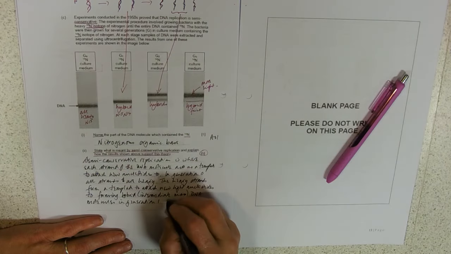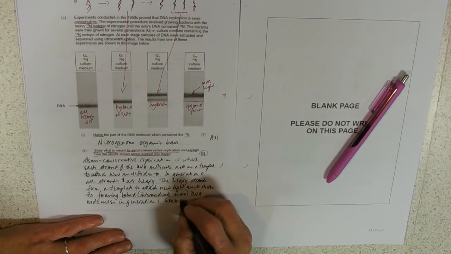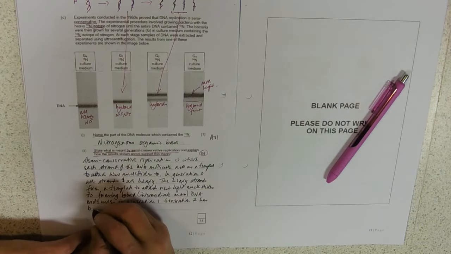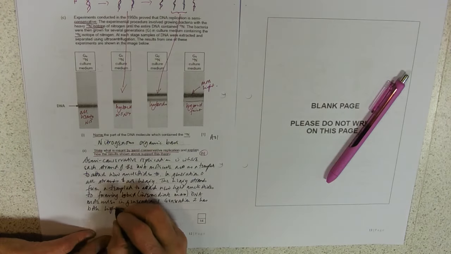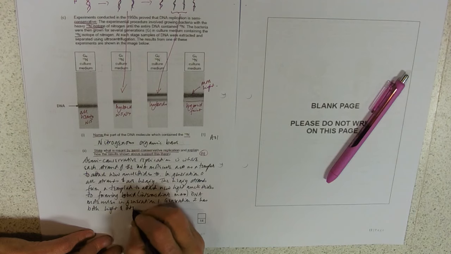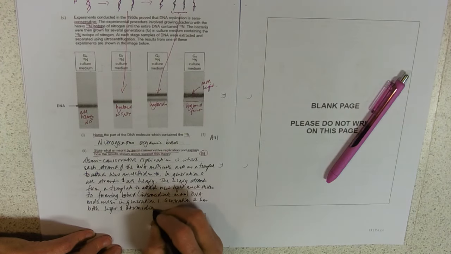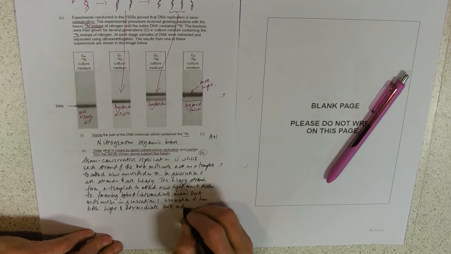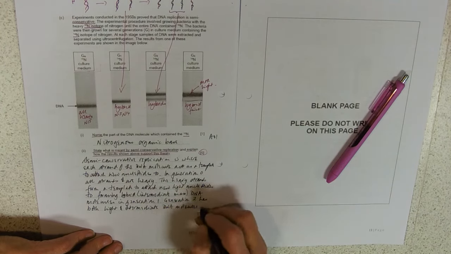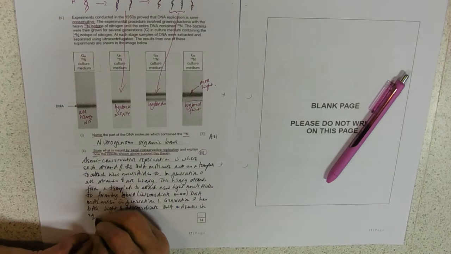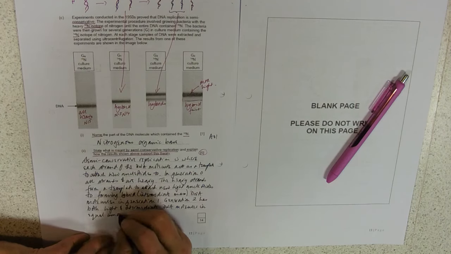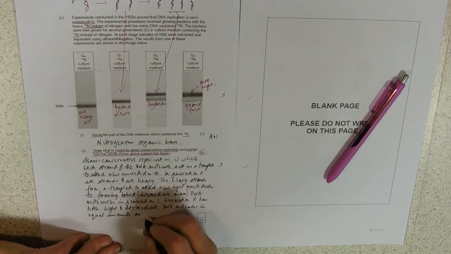So, generation 2, both light and intermediate molecules, in equal amounts.